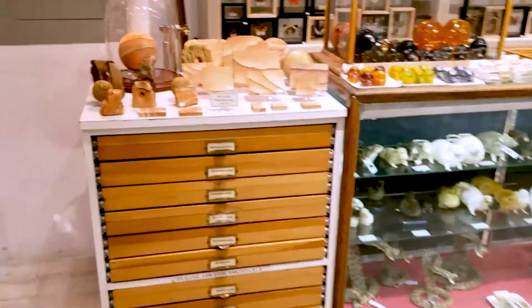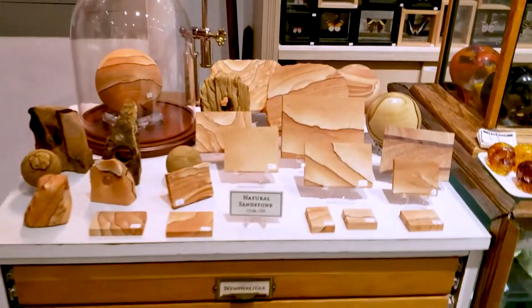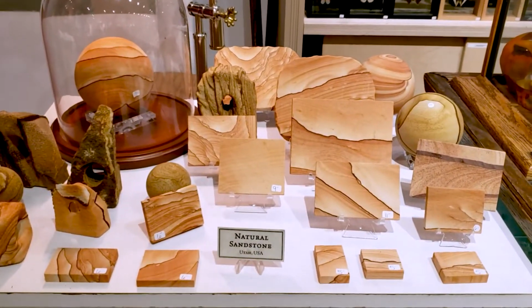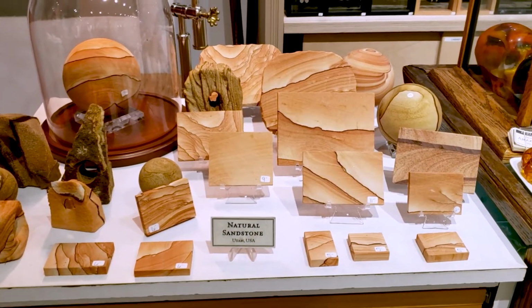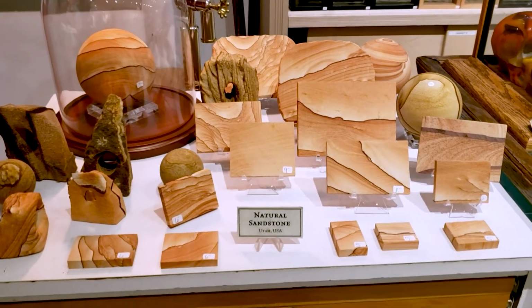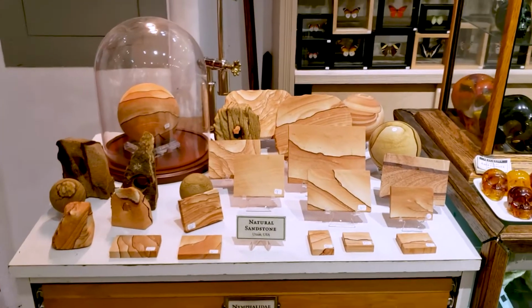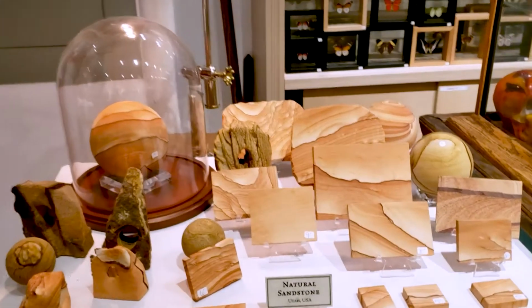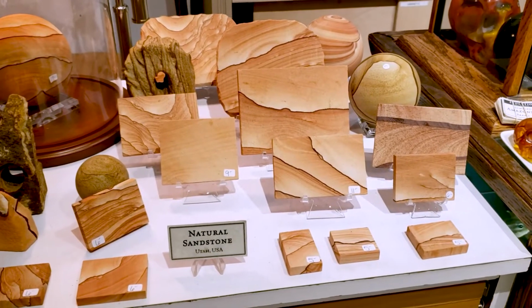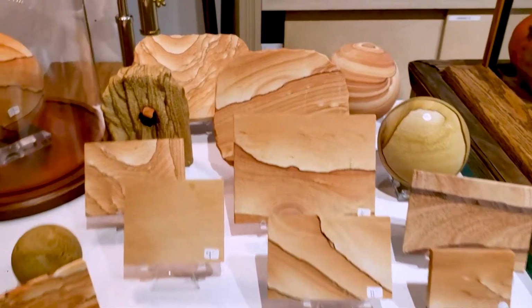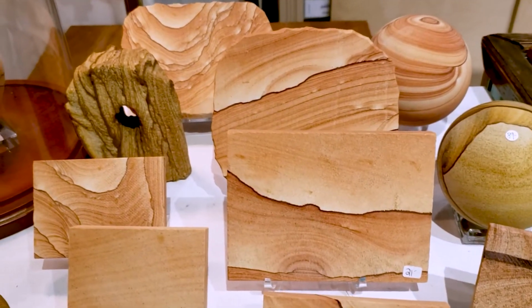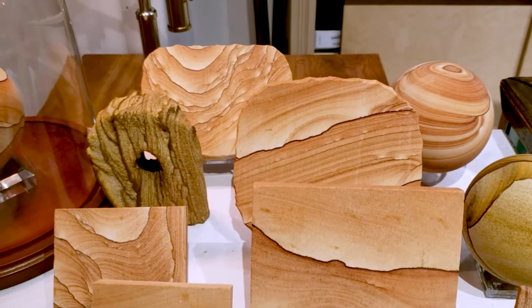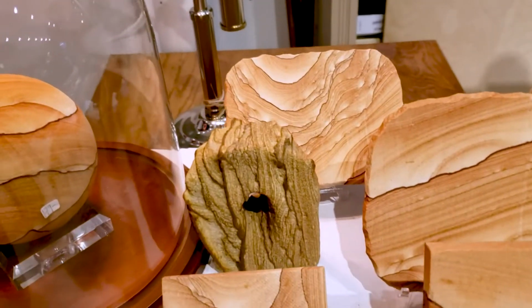Here we go. So we have a lot of different types of minerals, and none are really quite as striking, I believe, as sandstone. It's 100% natural, and it really looks like a painting done by nature. So I'll tell you a little bit about it and some background information that I know. I'm by no means an expert, but I really, really love this material. So I hope that you enjoy learning a little bit about it too.